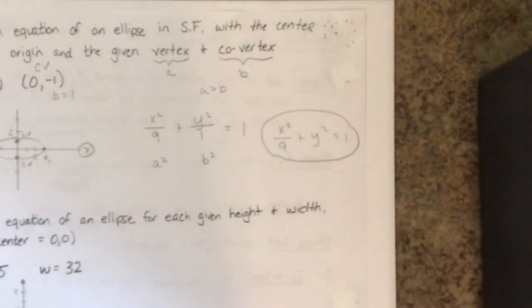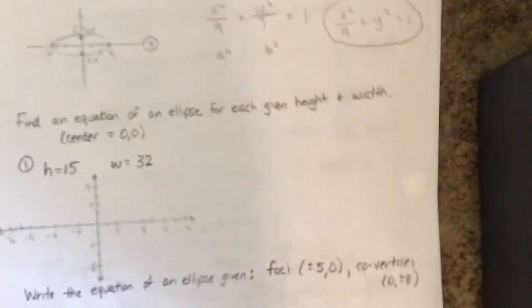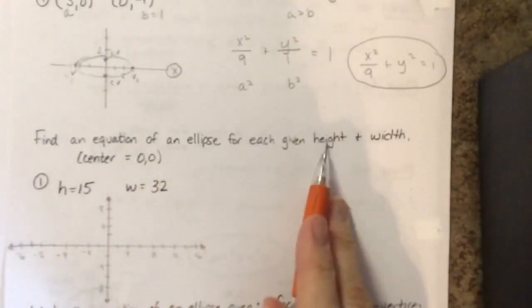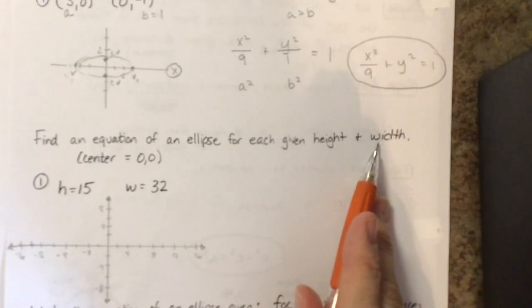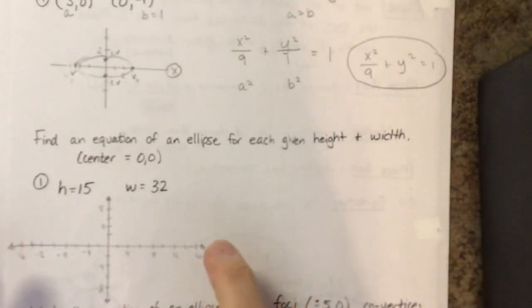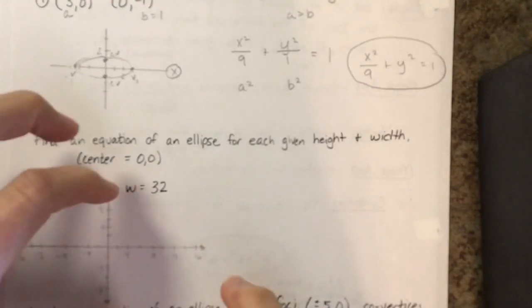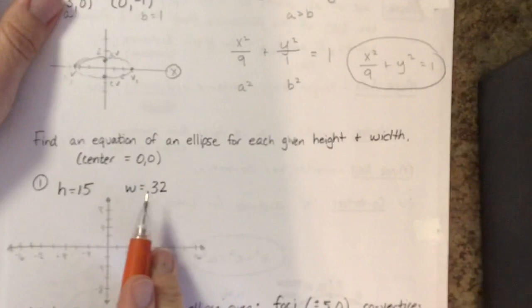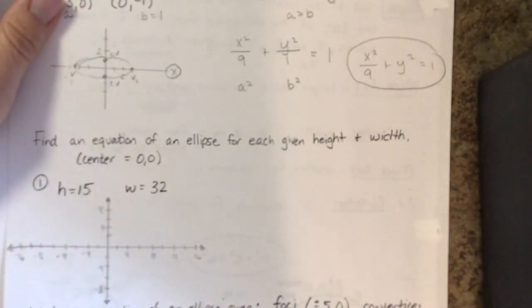Okay. Next one. Write an equation of an ellipse given a height and a width. This is wider compared to its height. And the width is the entire width from one vertex to the other vertex.